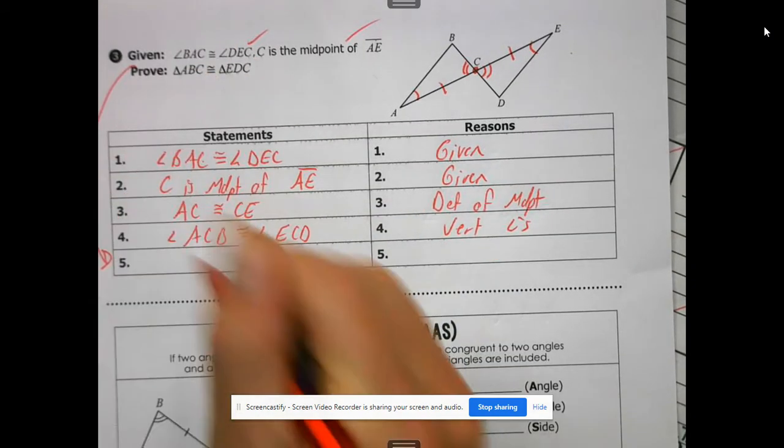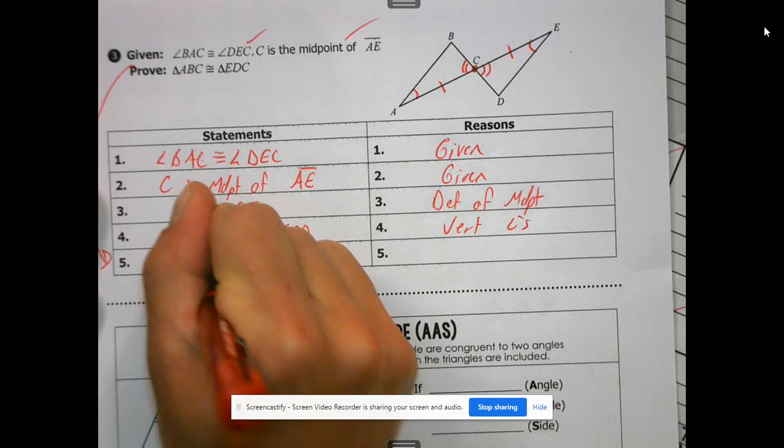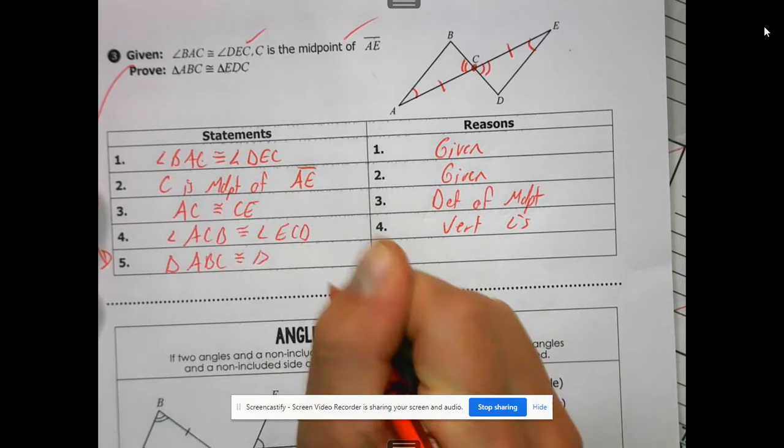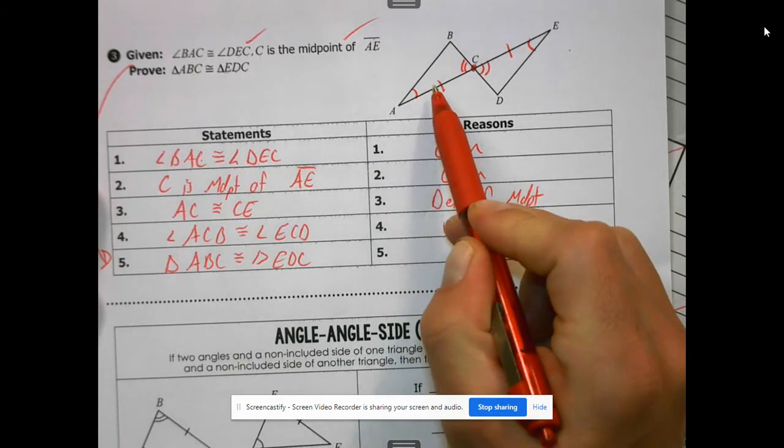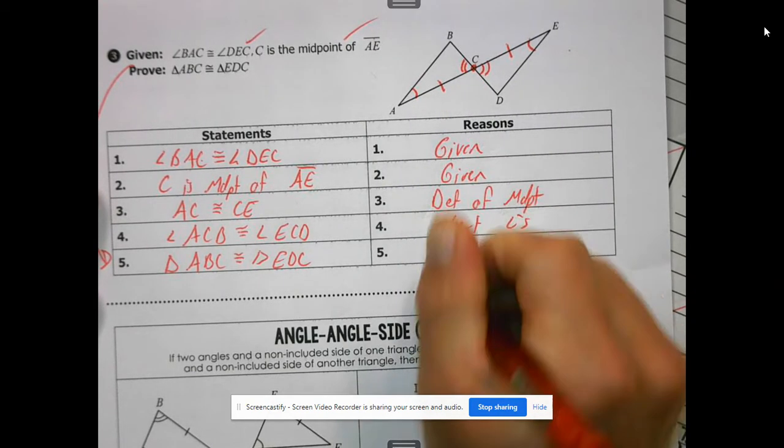Last statement is what we're trying to prove. We're trying to prove triangle ABC is congruent to triangle EDC, and they are congruent by angle, side, angle.